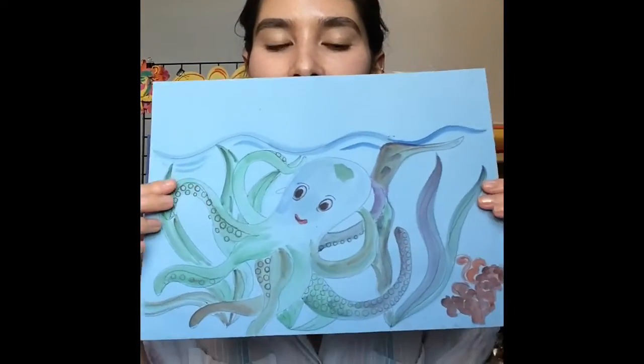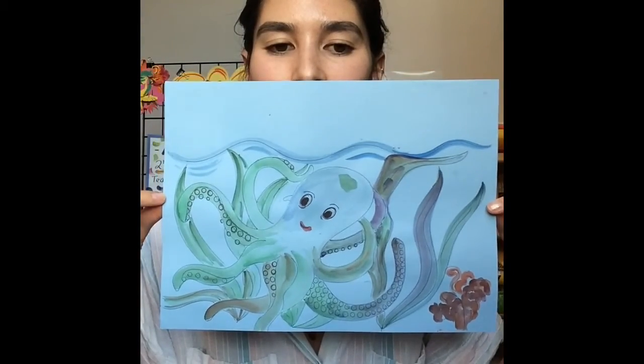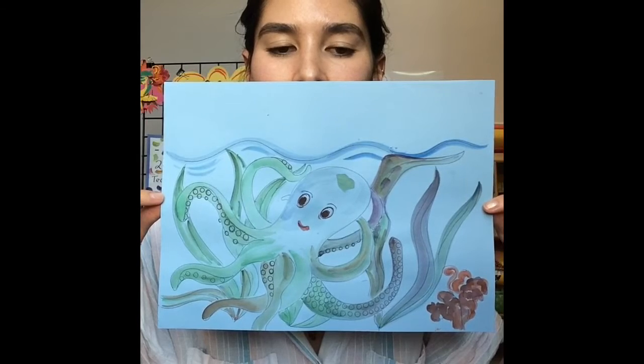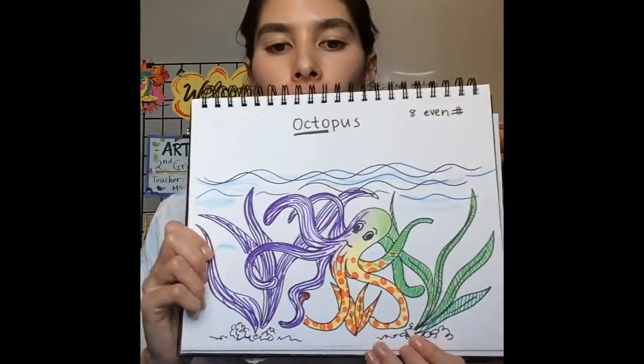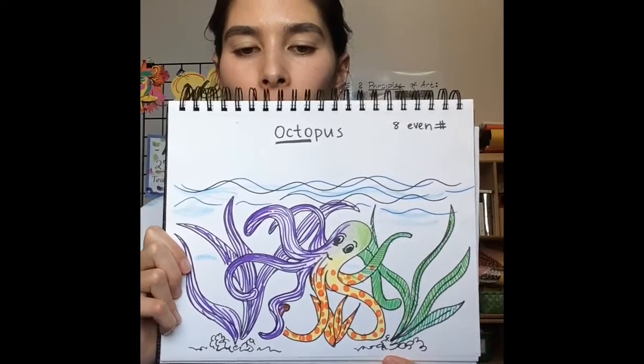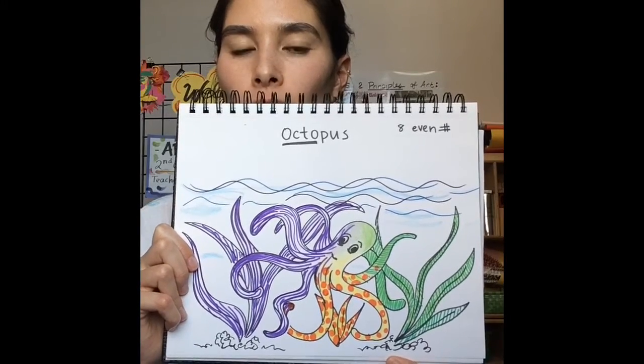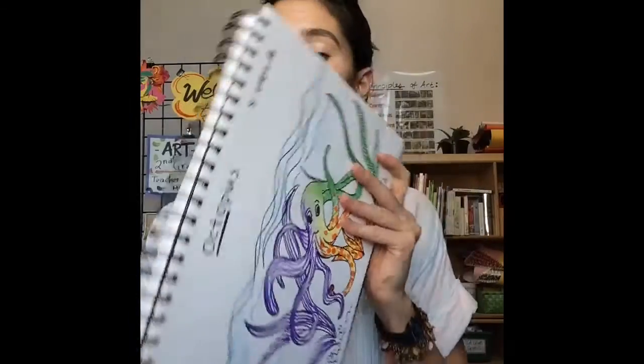So this is one of my examples done with pen and watercolor. This is another one done with pen and marker. So you can see here that the idea is to camouflage your octopus.